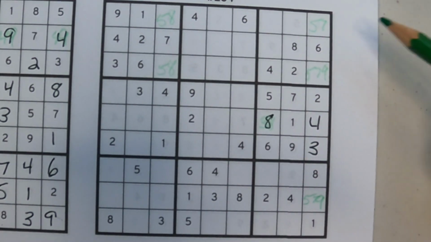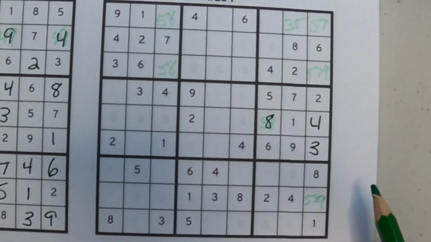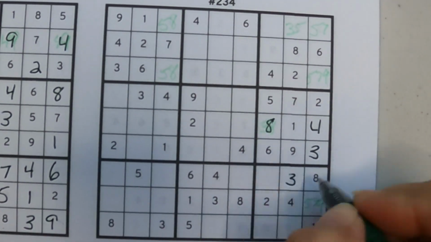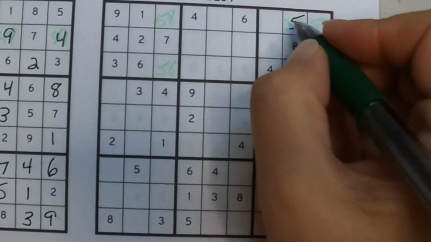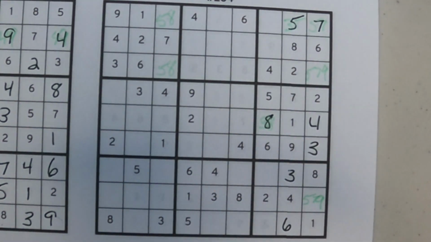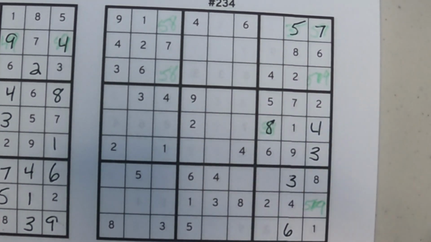We've got a 6 here, so 3, 5, 5 and 6 here, so that makes this our 3, 5, 6. That 5 makes this our 7. So we can get rid of these 7s.